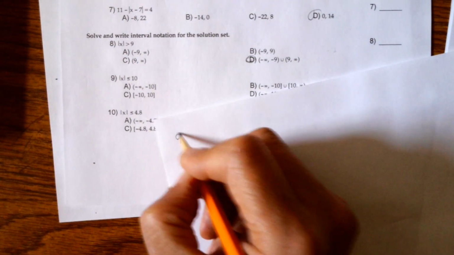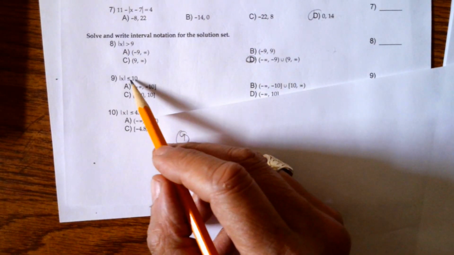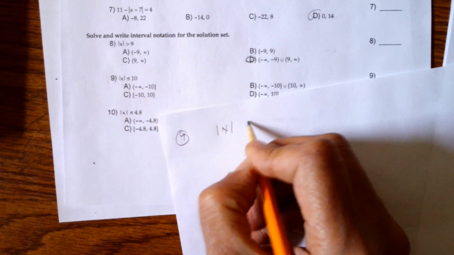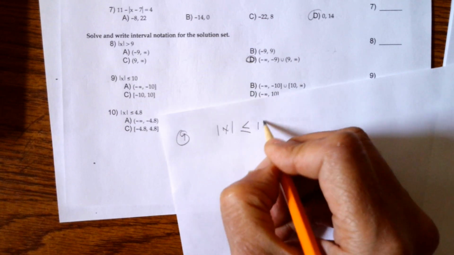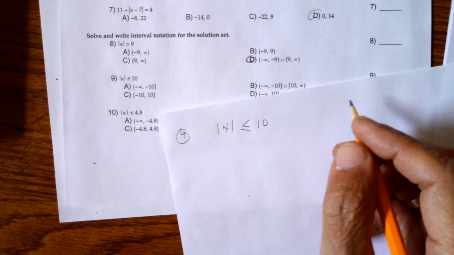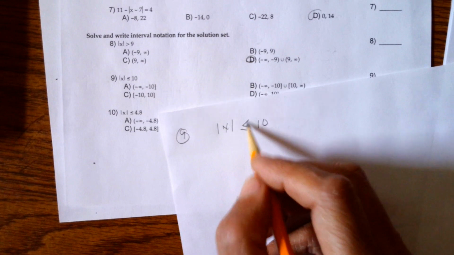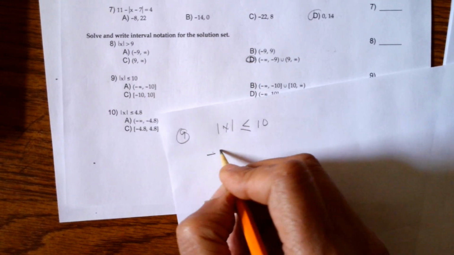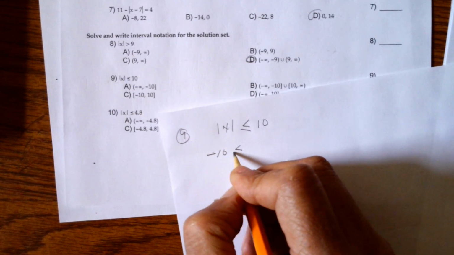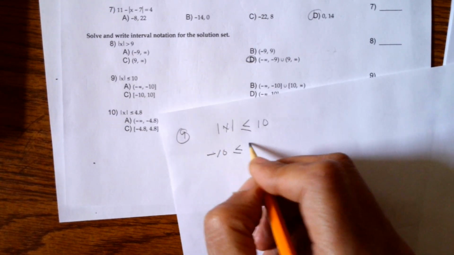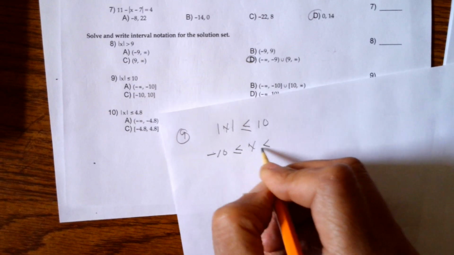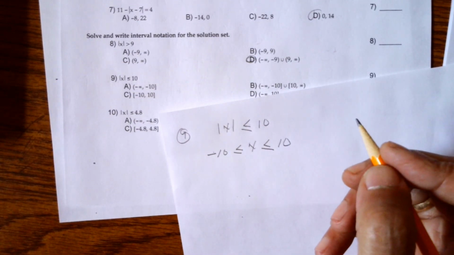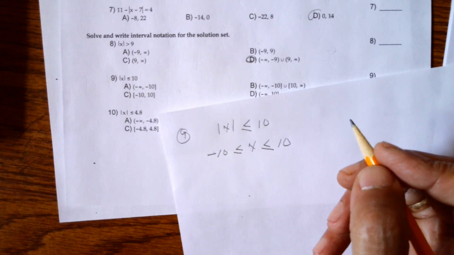Number 9, this one here is a less than or equal to situation. I feel that these are the easiest. Here's how I accomplish this. When I see a less than or equal to, I start out by using the negative. I keep this going in the same direction. I drop the absolute value. I keep this going in the same direction, and I use the positive. Alright, that's how you set up the less thans or equal to.